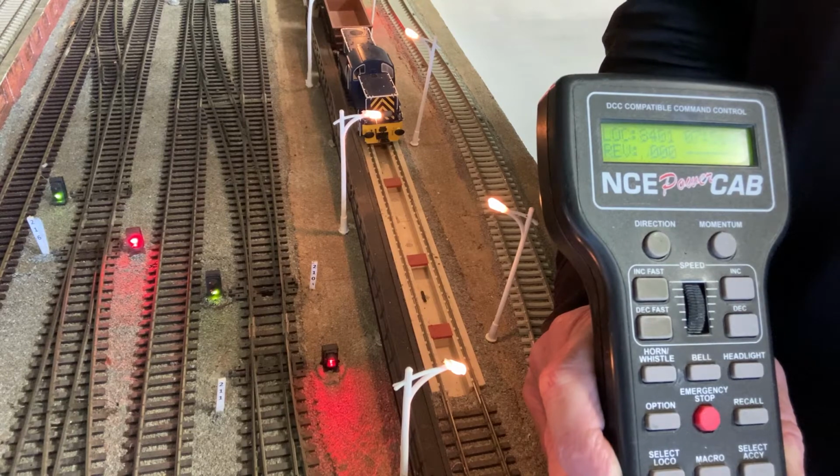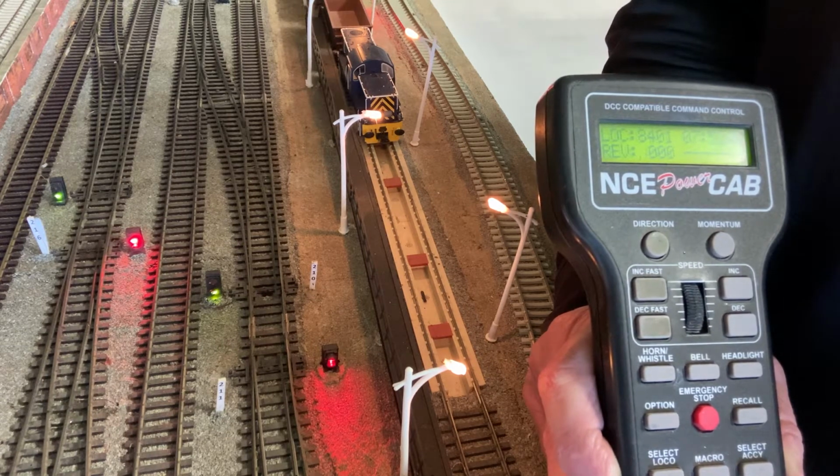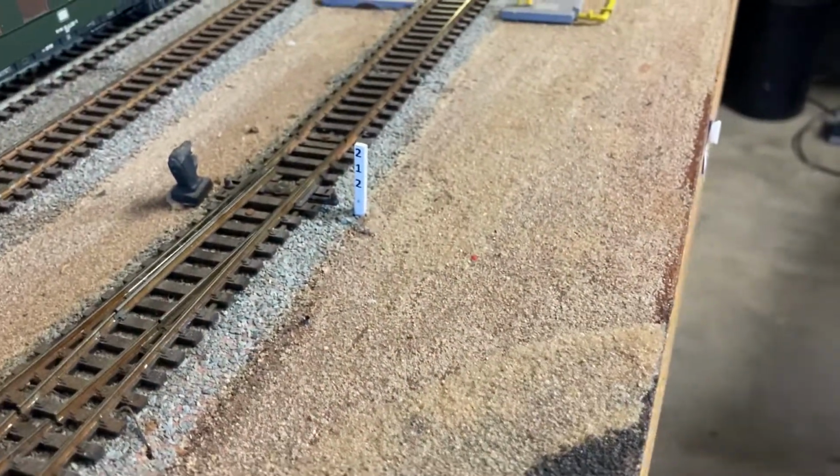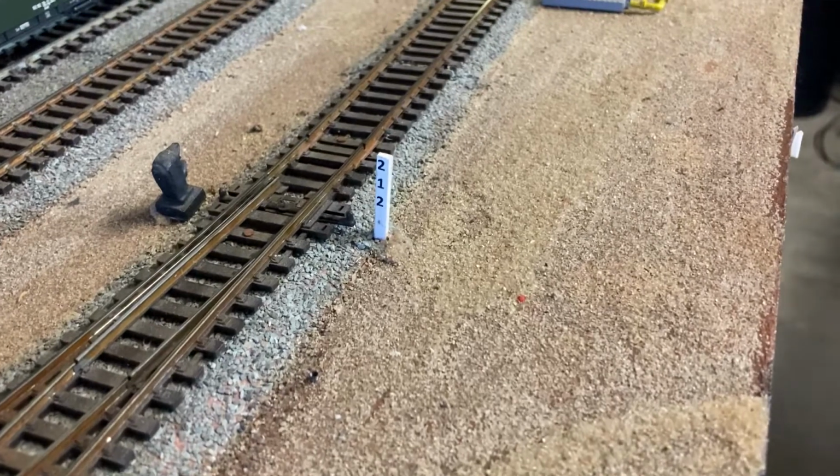So that's how I've got a lot of my points set up, and how the lights work. Green light is if the points are set to go straight through, red light is if they're going down the branch.